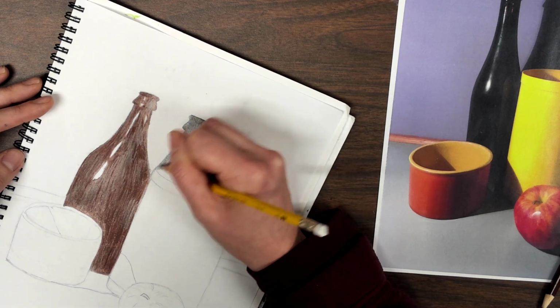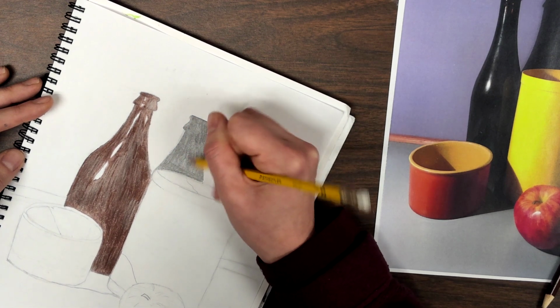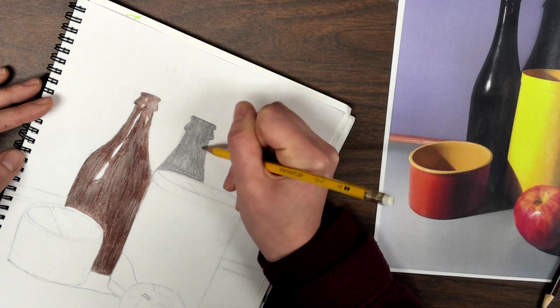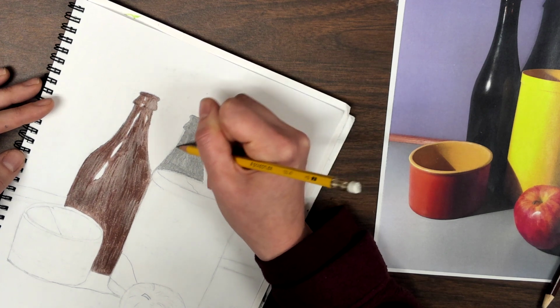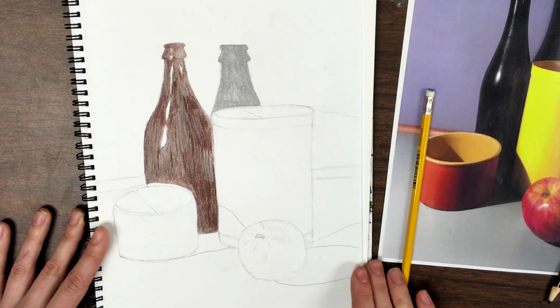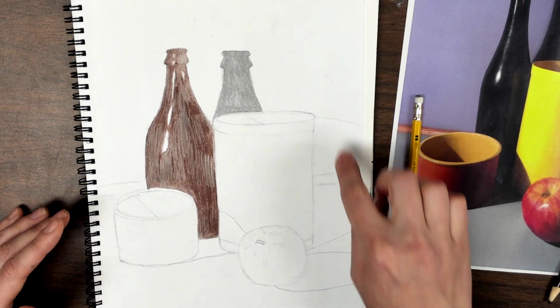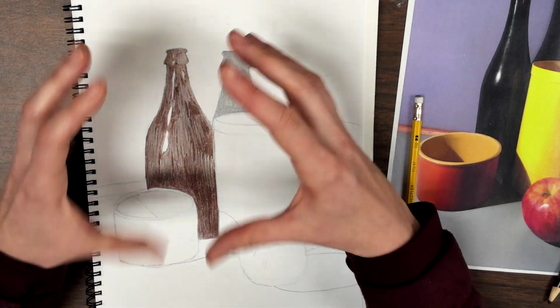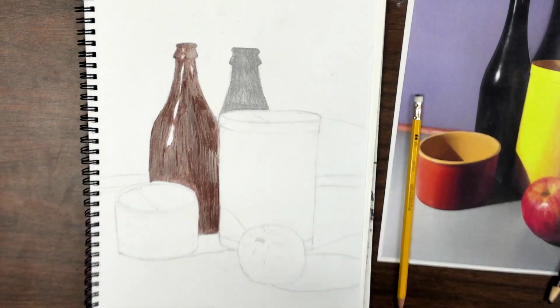So again, same idea, going up and down, trying to make it nice and even, one shade for the shadow. Okay, so for this step, adding the shadow lines and then concentrating on the bottle. Have fun!